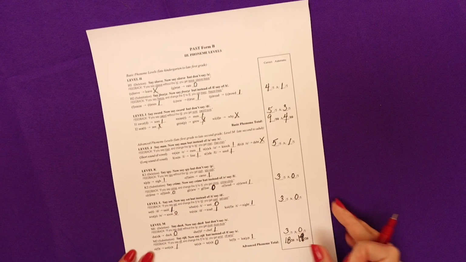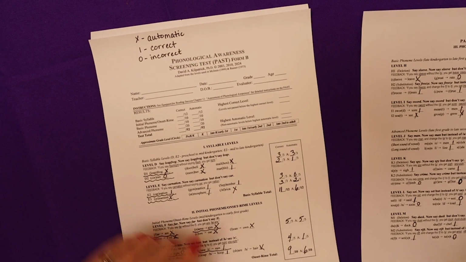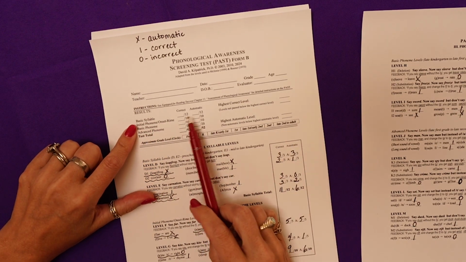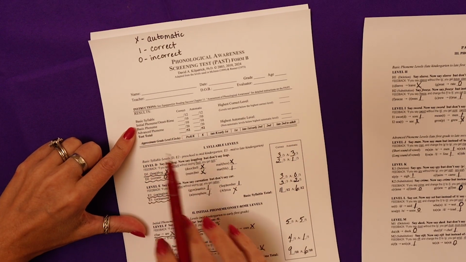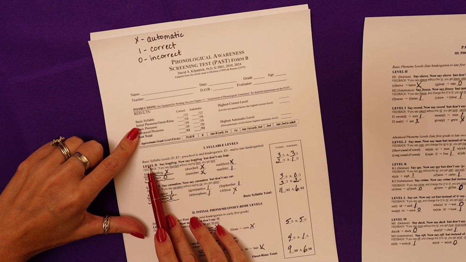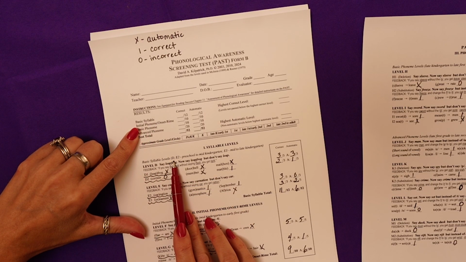Okay, that looks good. And then I am going to come across to the top. Each of these results are your correct and automatic, and they've listed the name of the section, basic syllable, but basic syllable is level D and E2.